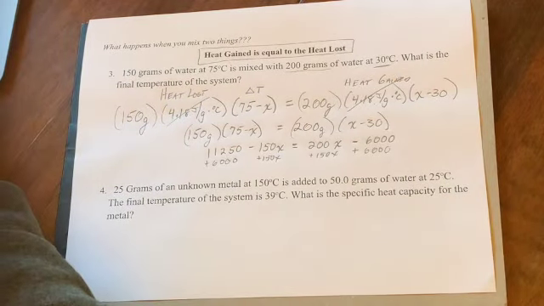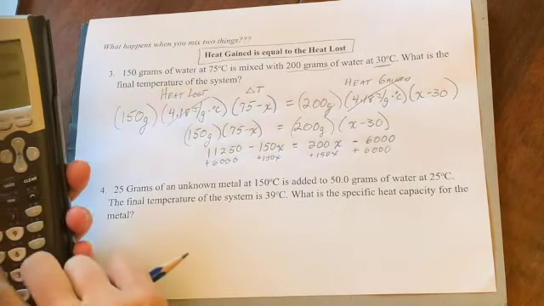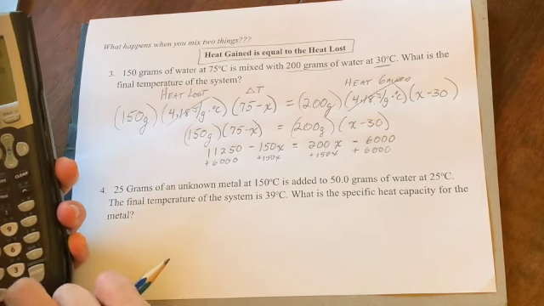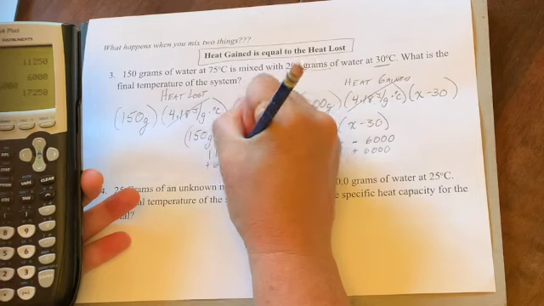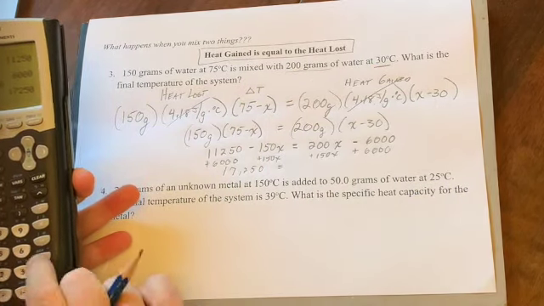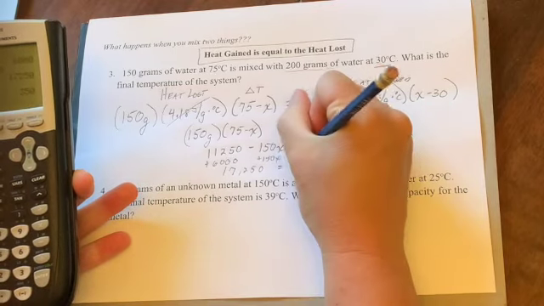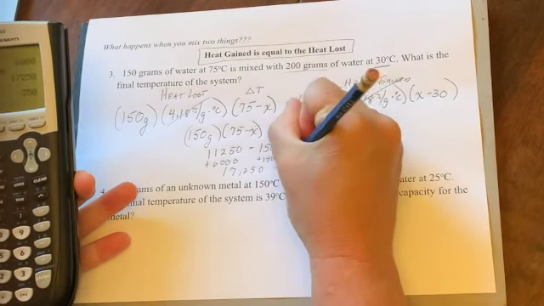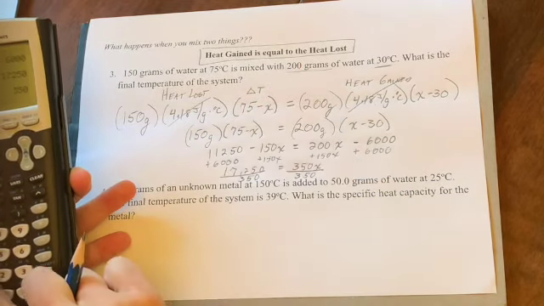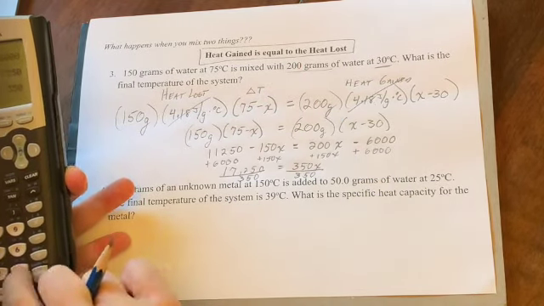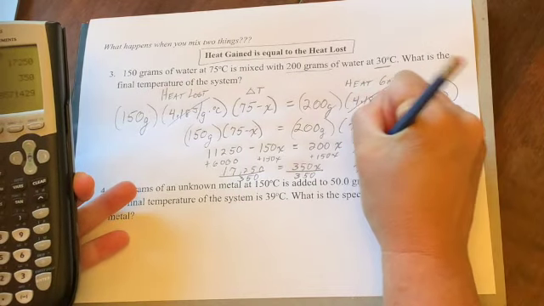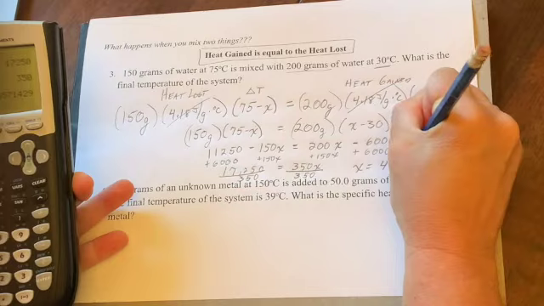All right, so what that's going to end up giving me is 11,250 plus 6,000 gives me 17,250 is going to be equal to 150 plus 200, 350x. You're going to divide each side by 350. All right, so 17,250 divided by 350. And that's going to give me an x of about 49.3.